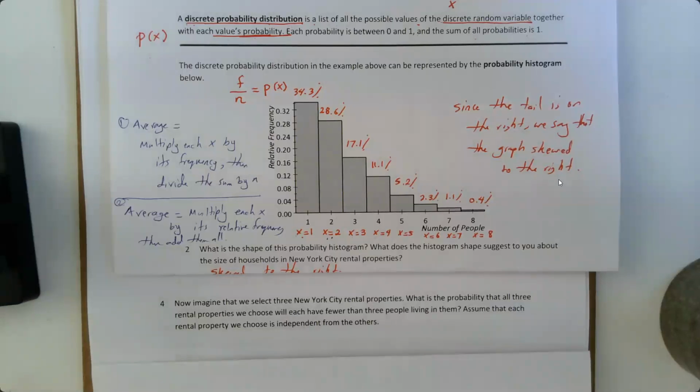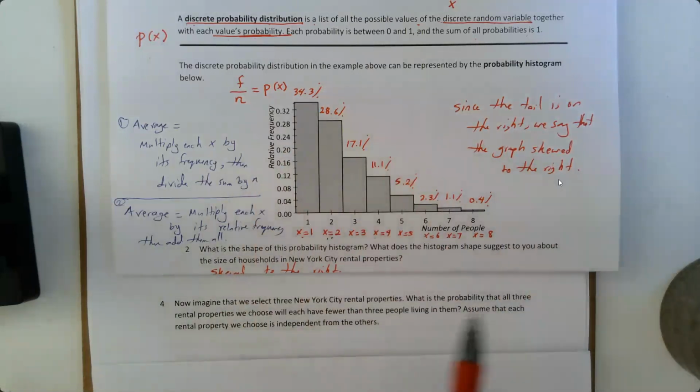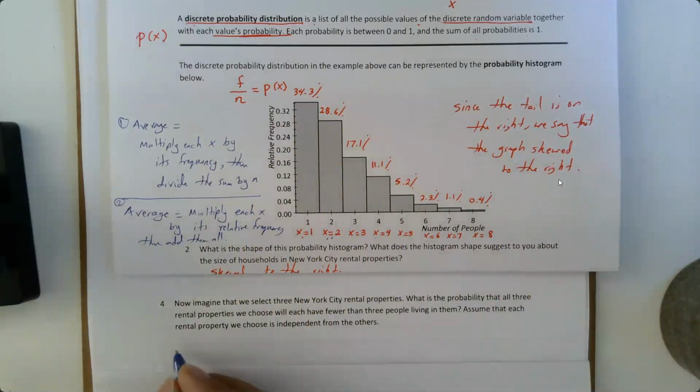Well, okay. What are we looking for? We want to know, if you're looking at our data here, what is the probability that X is fewer than 3?